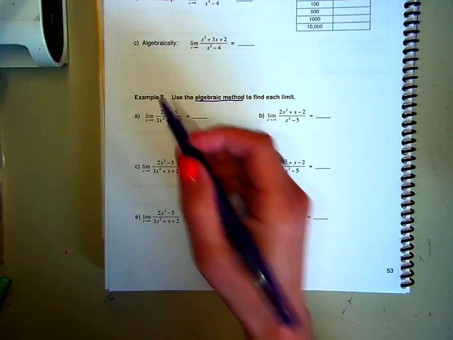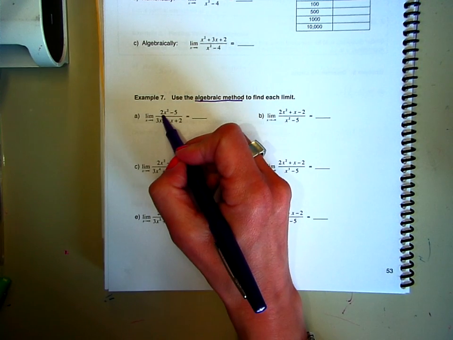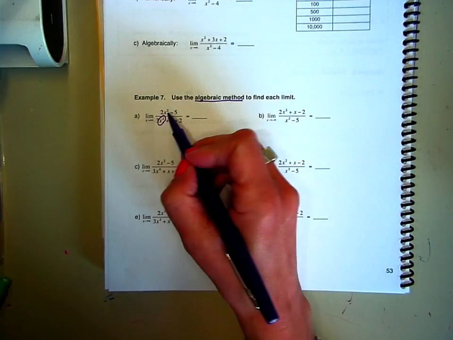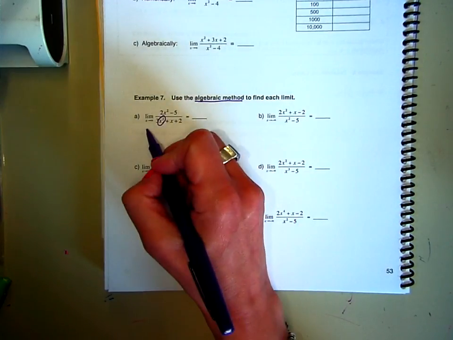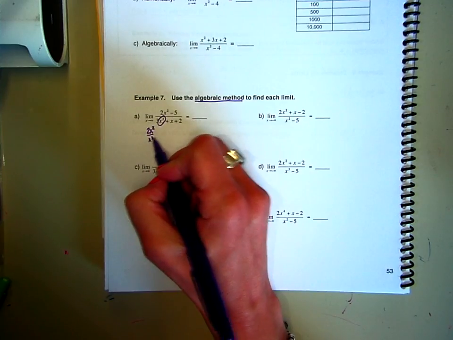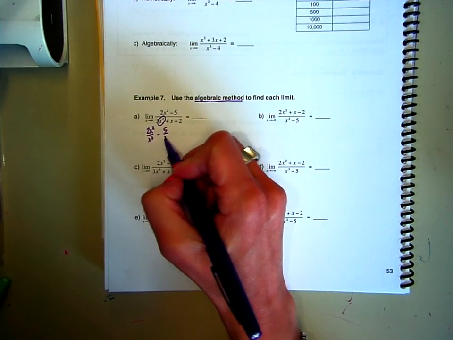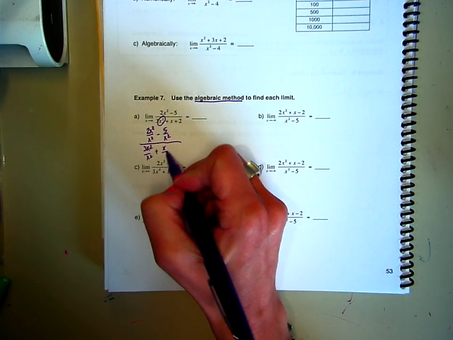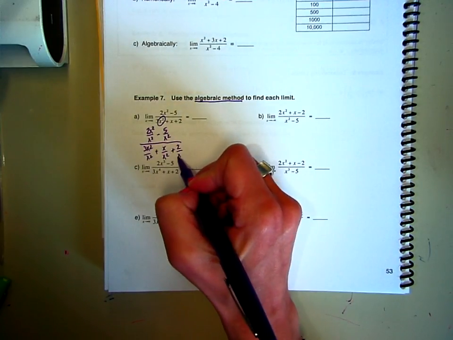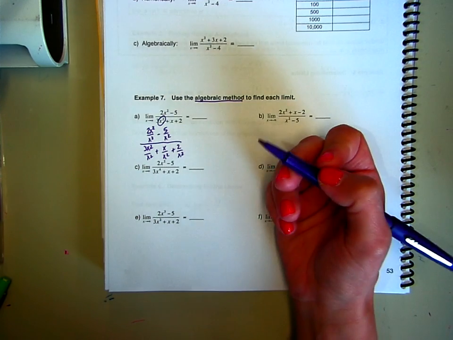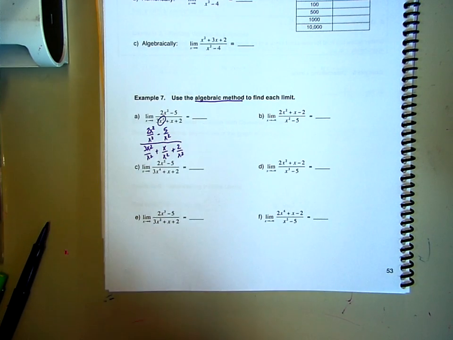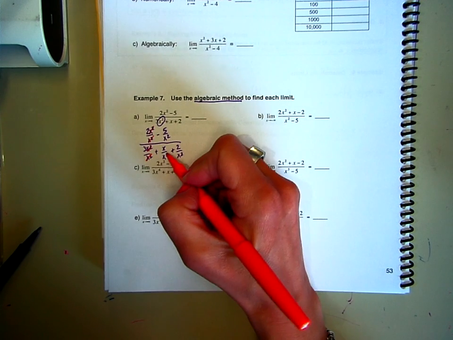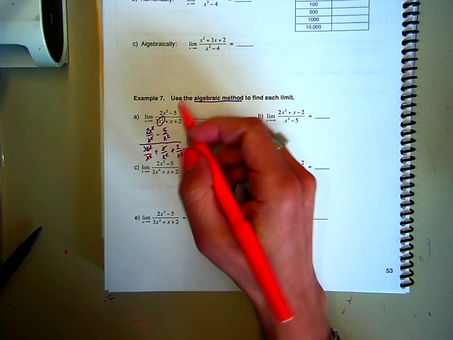Again, the technique is looking at the denominator, finding the largest exponent of the denominator, in this case x squared, and then dividing every single term by x squared. So you just take the first one, 2x squared divided by x squared, the second one divided by x squared, same thing on the bottom. Every single term gets divided by x squared. Now we simplify all of that, and we see that the x squareds here cancel, the x squareds here cancel, one of my x's here cancels, and then what am I left with?